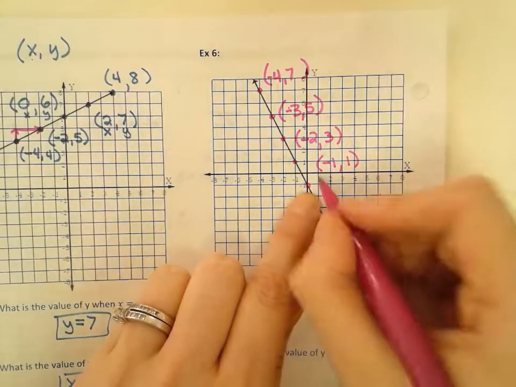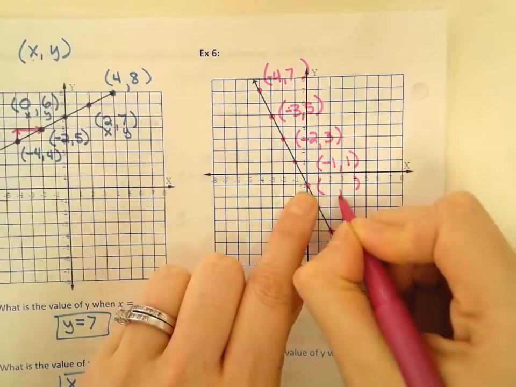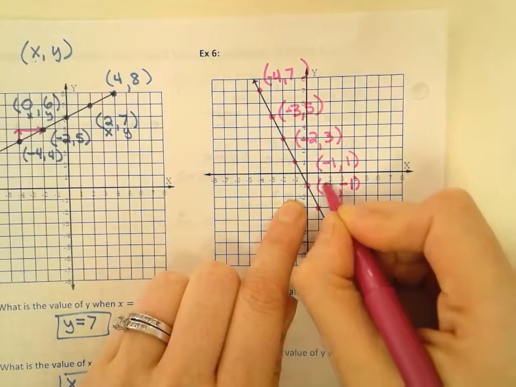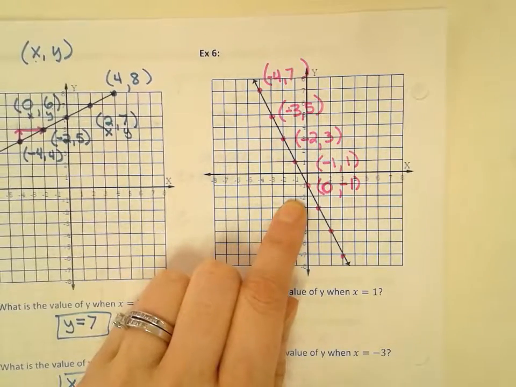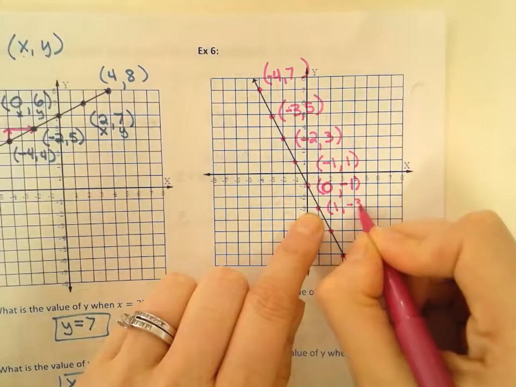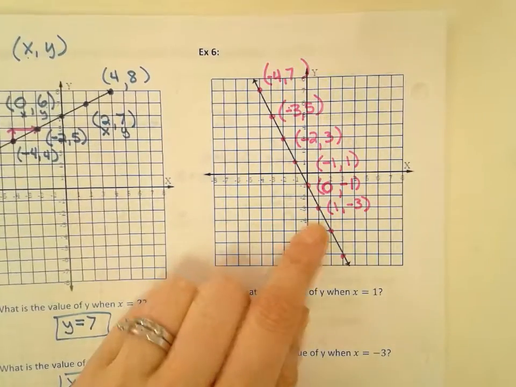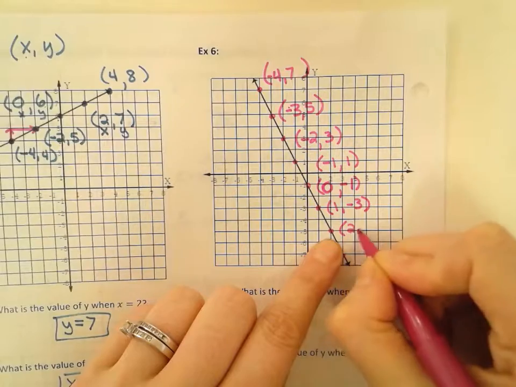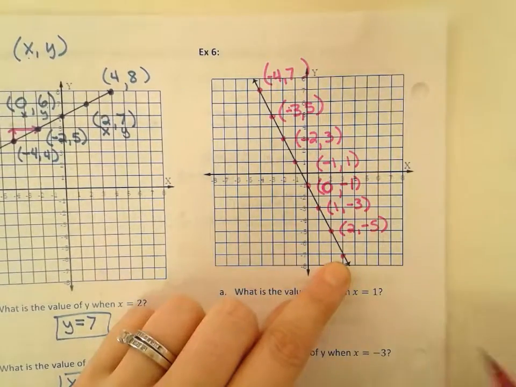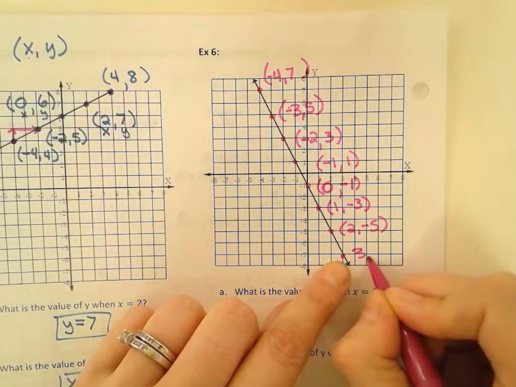Now this point is actually on the y-axis, so that means that -1 needs to be in the y spot, and we've got a 0 in the x spot. The point underneath it is at (1, -3). This one is at (2, -5). And the last one is at (3, -7).